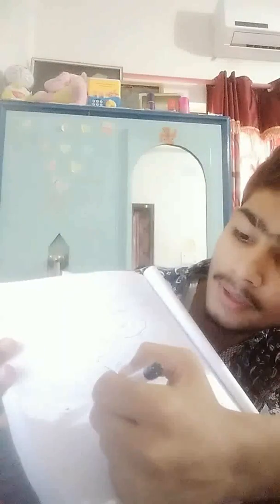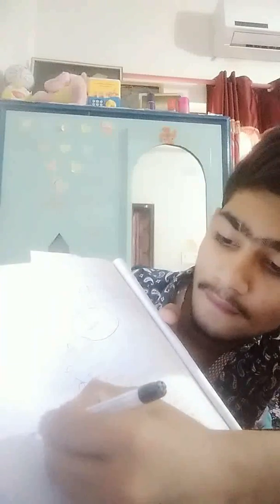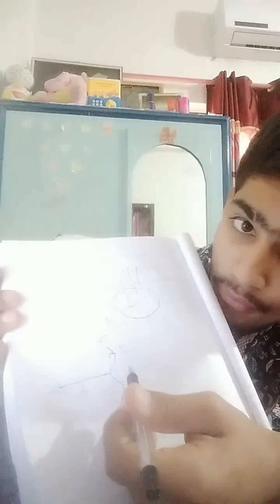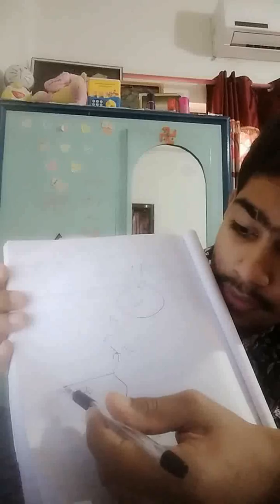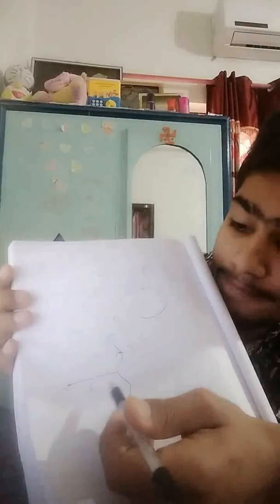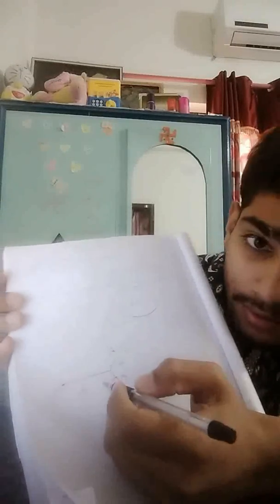Now this point P is at a certain distance from this conductor. We'll say that distance to be R. Simple. XY is the conductor, I is the current passing through it, P is the specified point where the flux density is to be determined. This is at a distance R from the conductor. Let AB be the small elemental length.